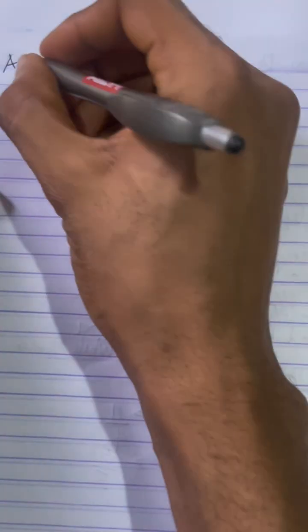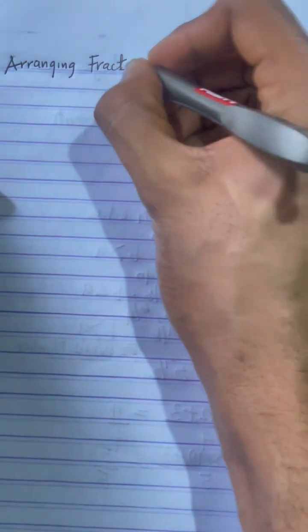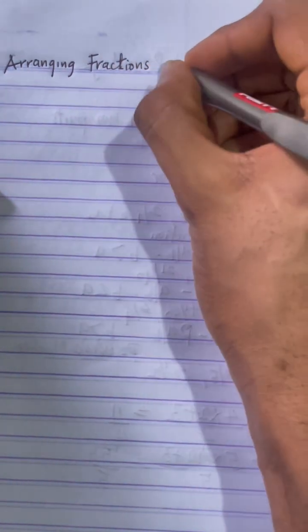All right, now looking at how we can arrange fractions in array. Arranging fractions in array.